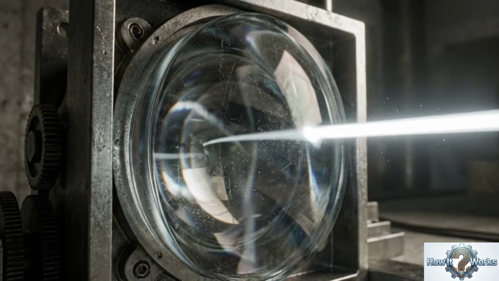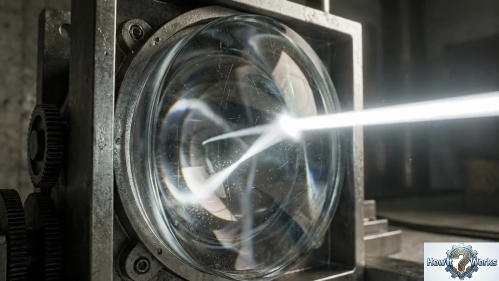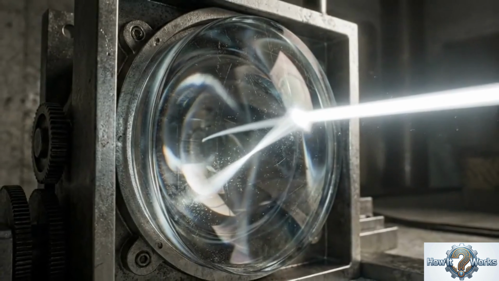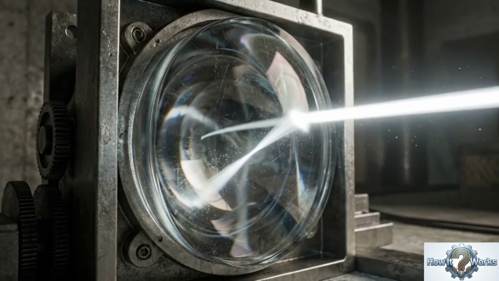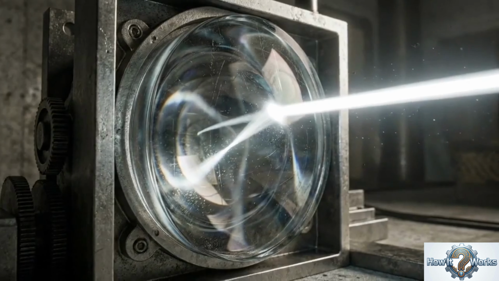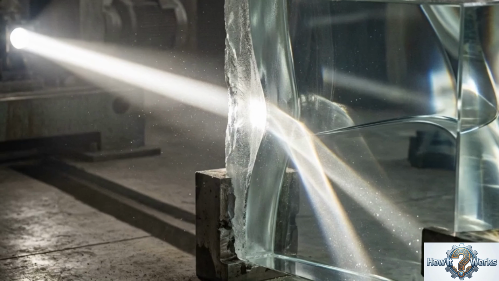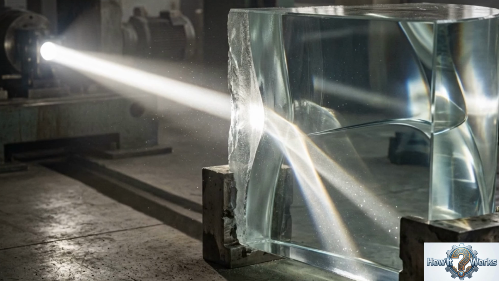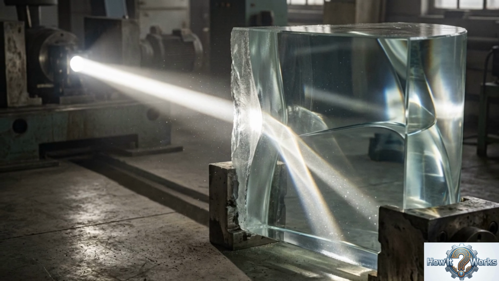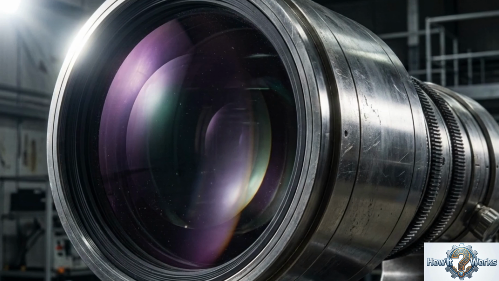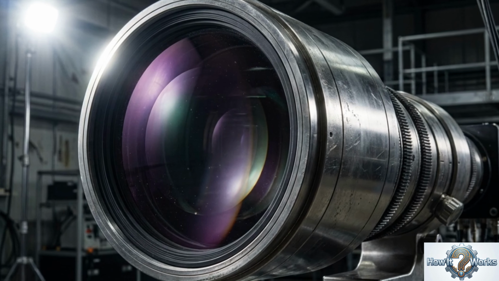To understand how we tame this speed, look at this generated macro shot. When light strikes a dense medium like silicon dioxide, it physically decelerates. According to Snell's law, this sudden drop in velocity forces the light waves to change direction. It bends. Capturing an image is the physical act of manipulating the absolute speed limit of the universe.